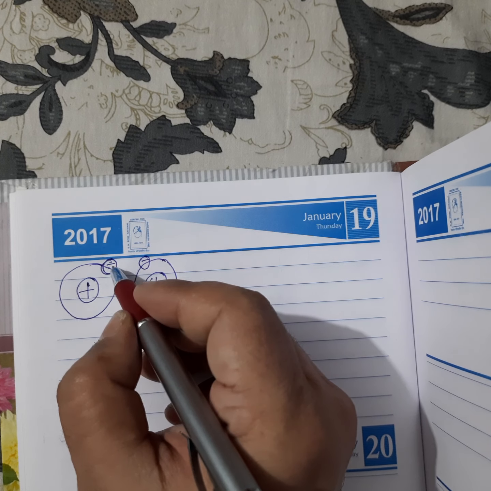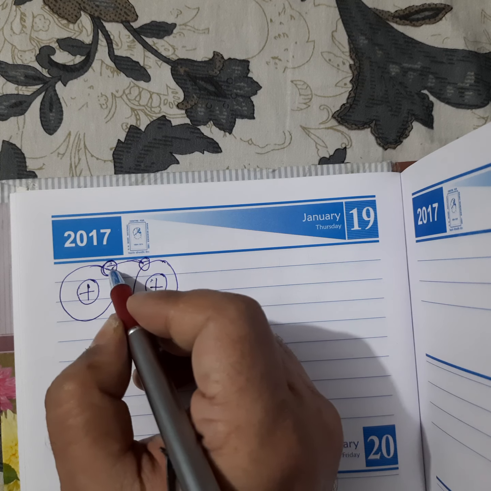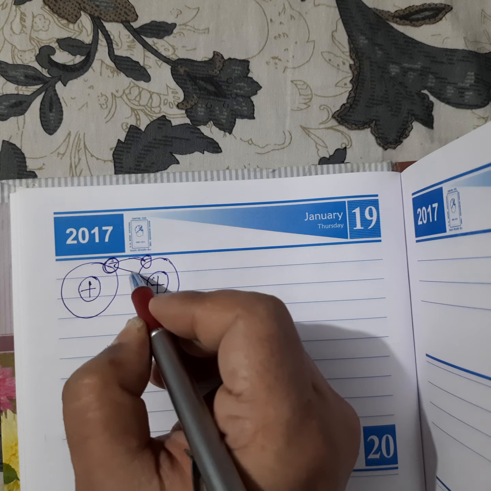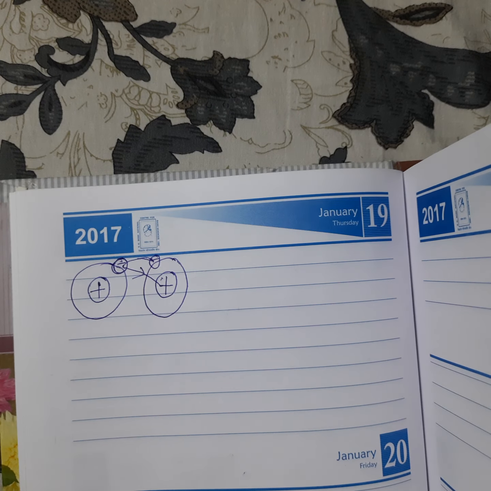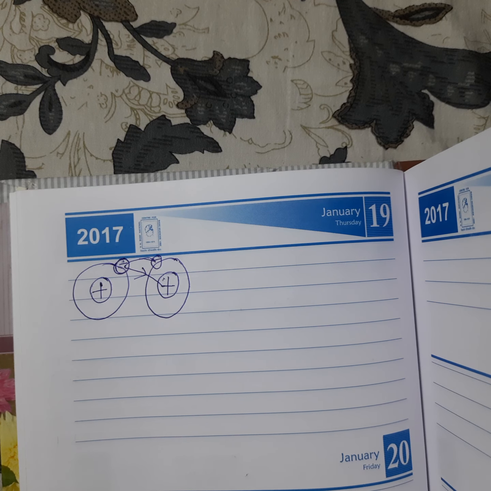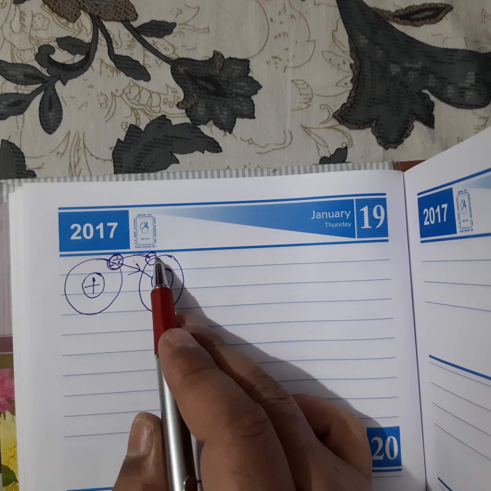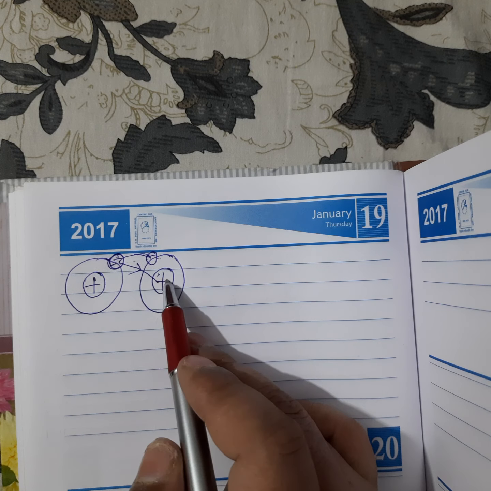Now what will happen? This electron will start interacting with this one, and there will be interaction with this also. So two kinds of interactions will be there. That is, these electrons will interact with the electrons of the neighboring atom as well as with the nucleus.